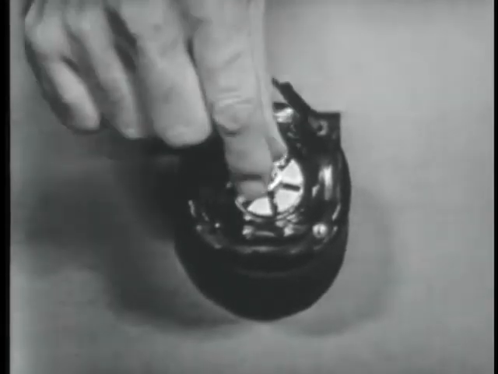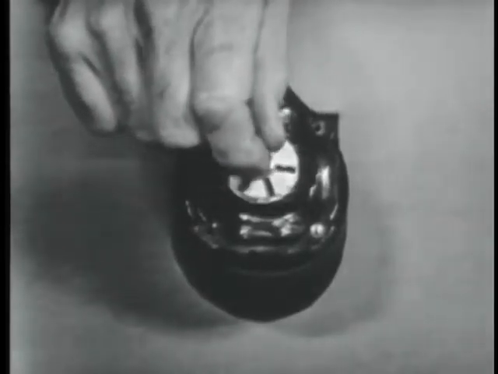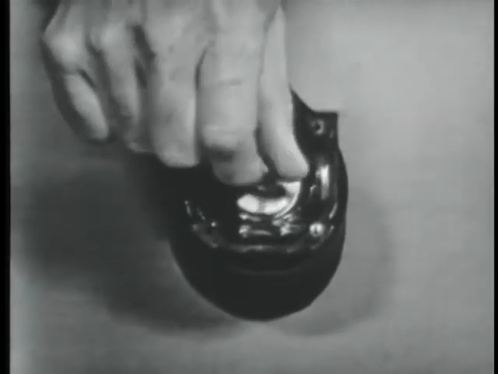Now, Bob, we should point out that this rotor is not the correct size for this motor. No, it's a little smaller than the one that belongs in here. Well, we've used a smaller rotor to emphasize the fact that there is no physical connection between the rotor and the field windings.